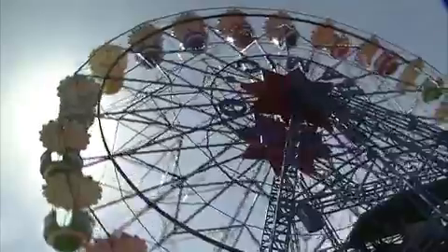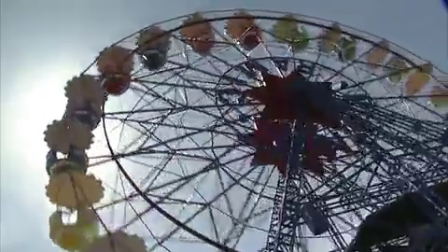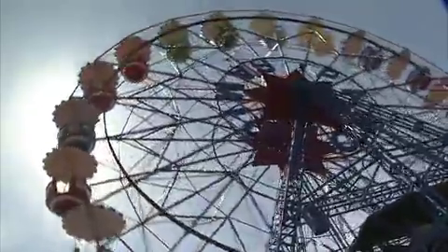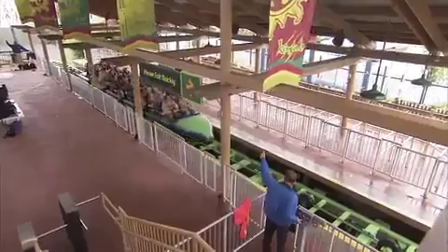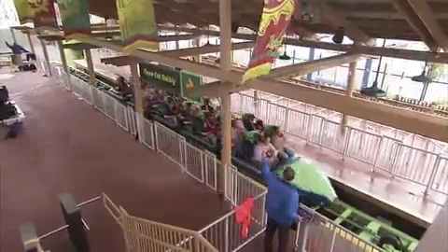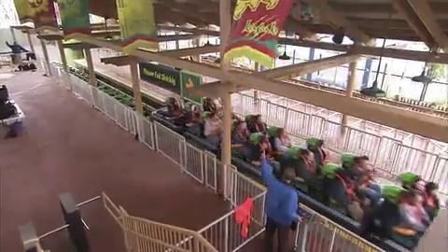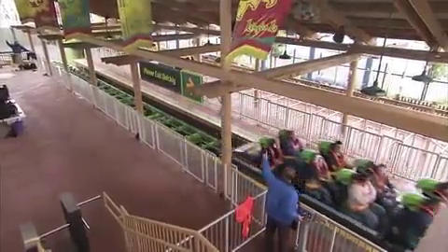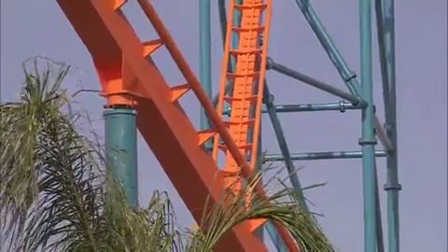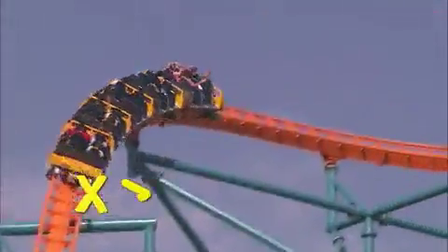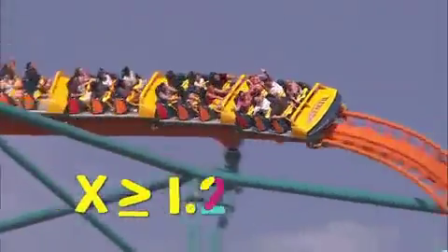For safety reasons, some rides at the amusement park don't allow passengers under a certain height, like the roller coaster. You must be taller than 1.2 meters to ride. So, if x is the height allowed, the inequality, the unknown height, could be expressed as x is greater than or equal to 1.2 meters.